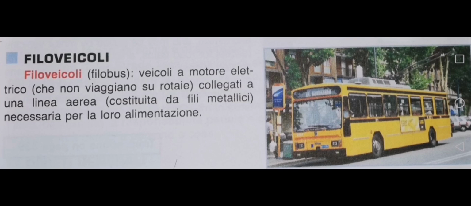Filoveicoli. Inside we have filobus. Filoveicoli are just vehicles that move in urban areas, and their movement depends on electricity. The electricity will be at the top of the road. If you live in a big city like Rome or Milano, you must have definitely seen a filobus. So it's just like a normal bus, but the difference is that it's not using the regular engines, fuel and diesel engines that other buses are using. Neither is it using a battery, but it picks its energy from the electricity wire that is put on the street. So it's called filobus.